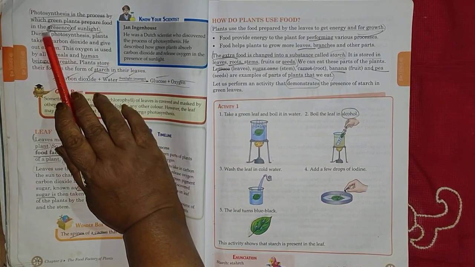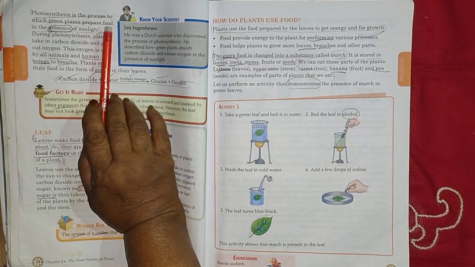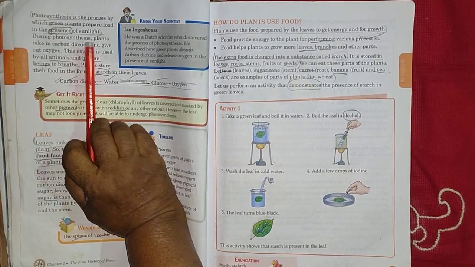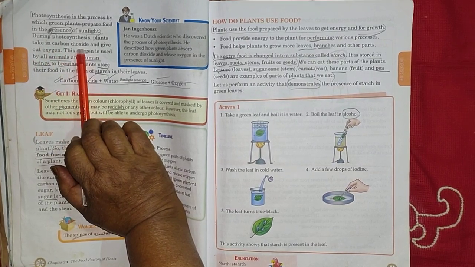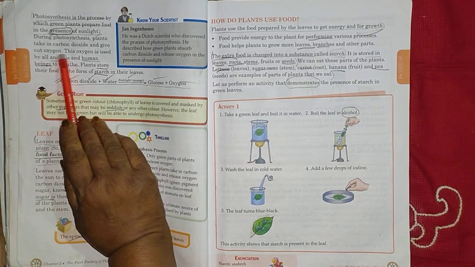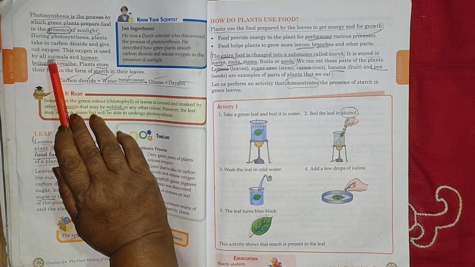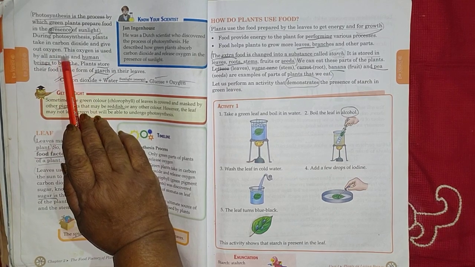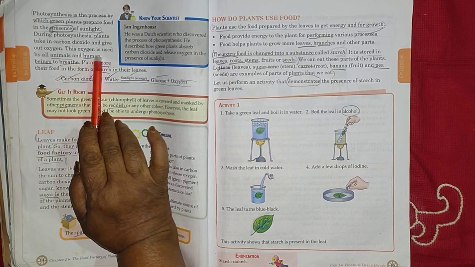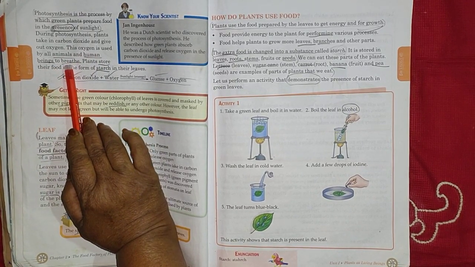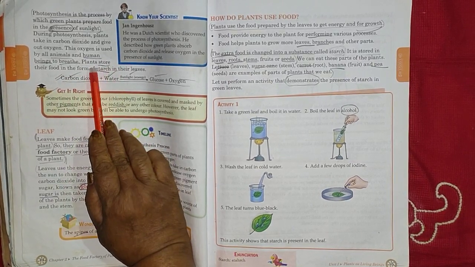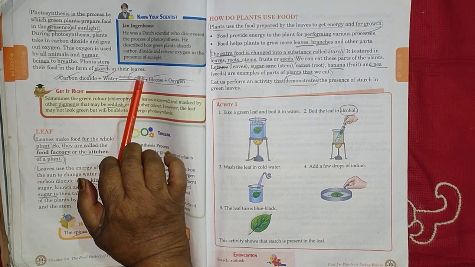Photosynthesis is the process by which green plants prepare food in the presence of sunlight. During photosynthesis, plants take in carbon dioxide and give out oxygen. This is something very important. This oxygen is used by all animals and human beings to breathe. Plants store their food in the form of starch in their leaves.